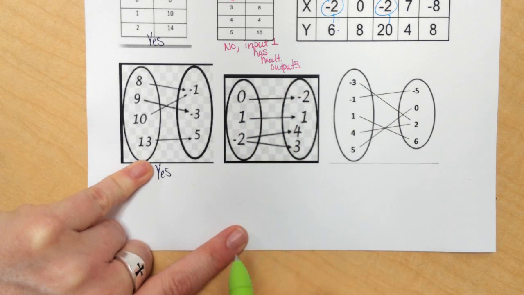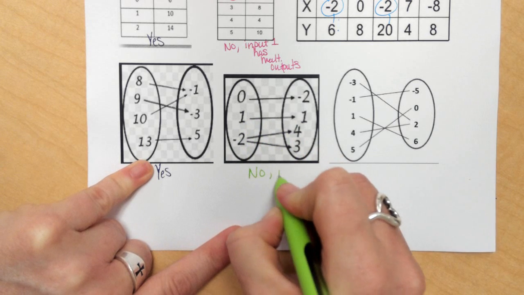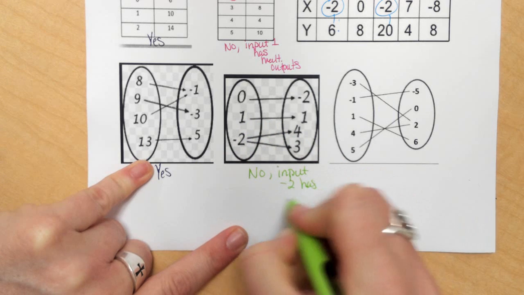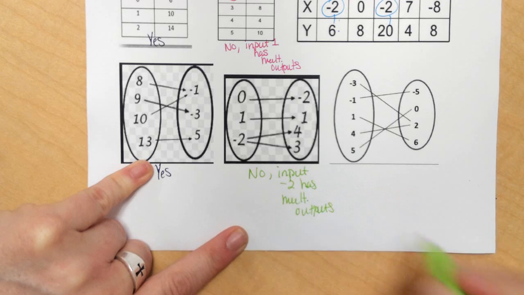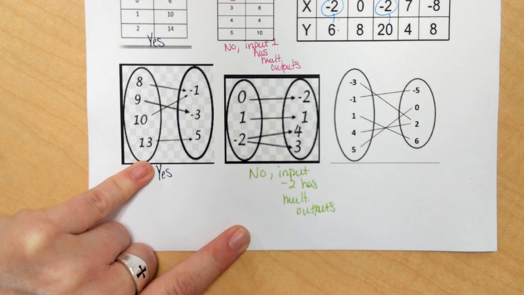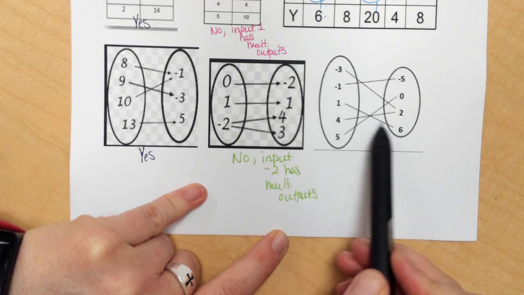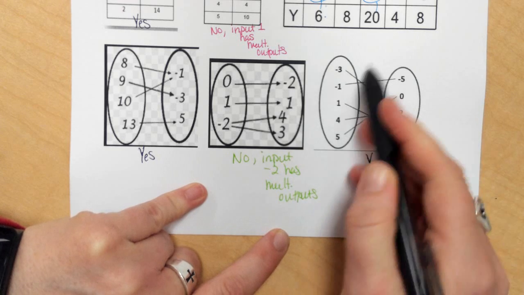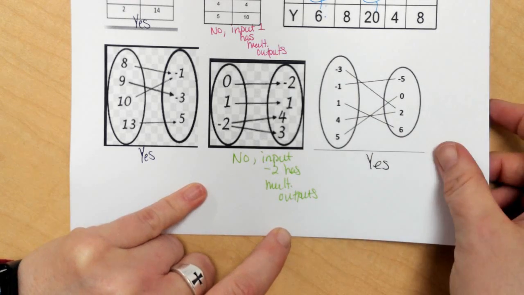-2 is dating 2 different guys. This input has 2 outputs, so I say no. Input -2 has multiple outputs. So that is not a function. On the last one, notice we've only got one arrow coming out of each, so I can say yes. None of the x values have two arrows like this one did. So that is a function.